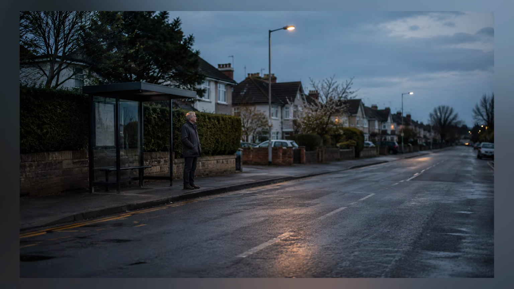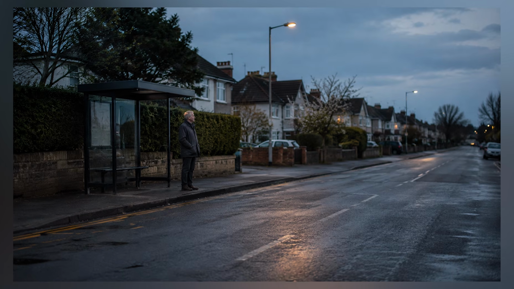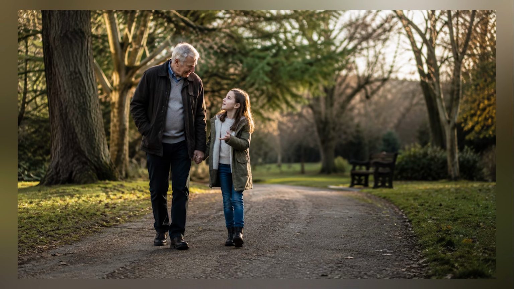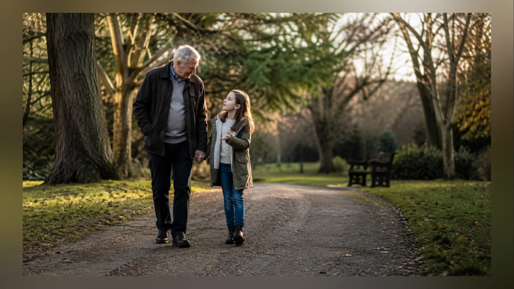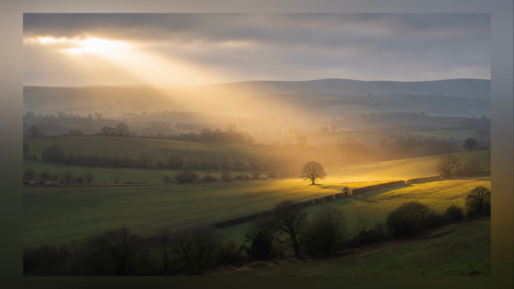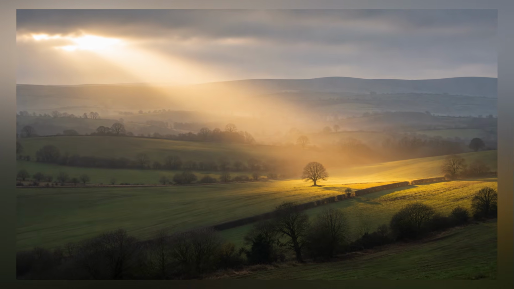Now I want you to do something that sounds really simple. Finish this sentence. This photograph is about, and try to do it in one sentence, not a paragraph. For example, this photograph is about a man waiting alone for the bus. Or this photograph is about the relationship between a child and a grandfather. Or maybe this photograph is about light falling across a quiet landscape. You get the gist. But whatever it is, what do you think the photograph is actually about?